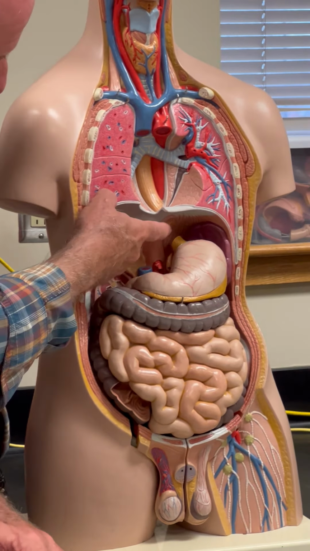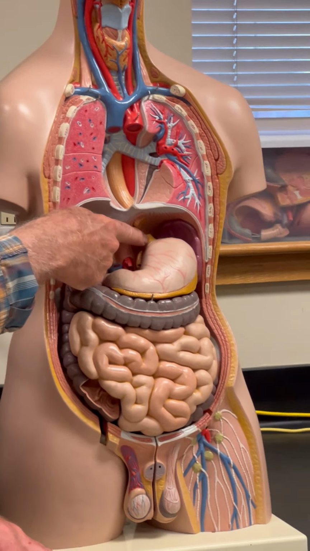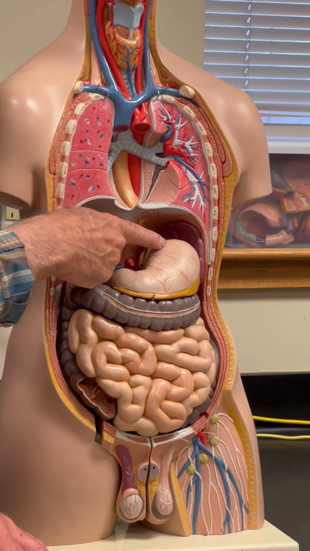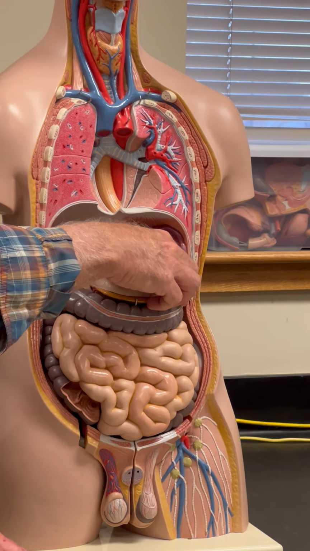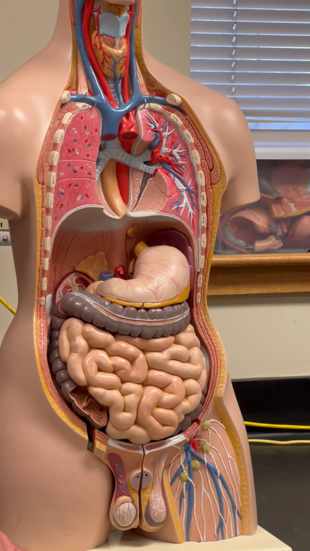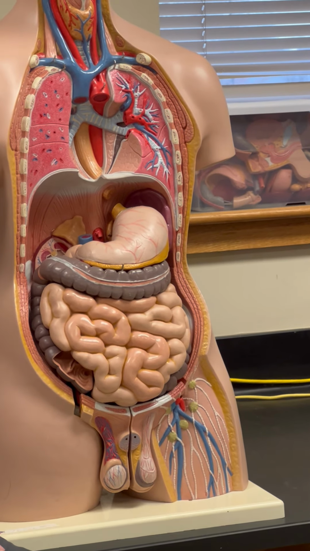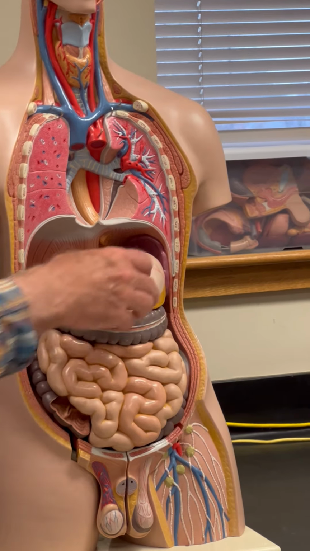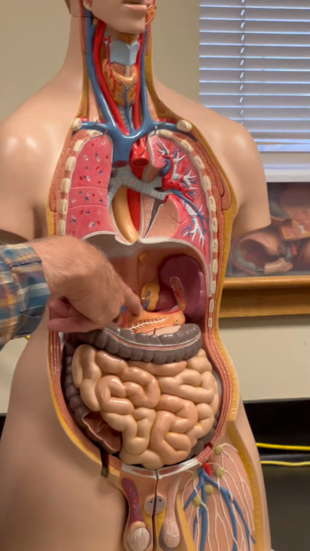So you can see where the esophagus is coming through the diaphragm, and here's where the esophagus joins the cardia region of the stomach, which is the region of the stomach closest to the heart. And I'm going to pull the stomach out. And when I pull the stomach out, you'll notice the orange colored, or at least orange on most models, pancreas, which is behind the stomach. So as soon as I pull the stomach out, we're able to see the pancreas behind it.